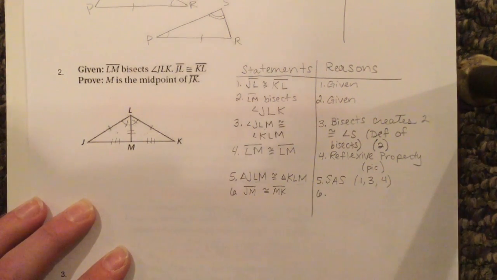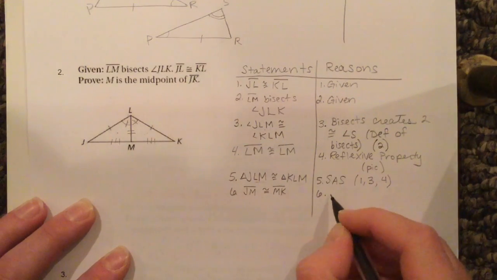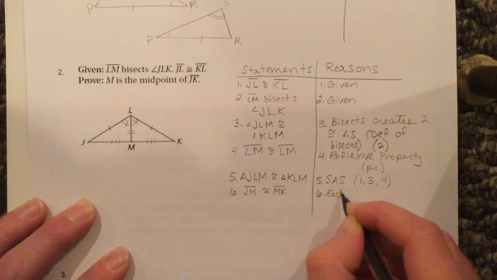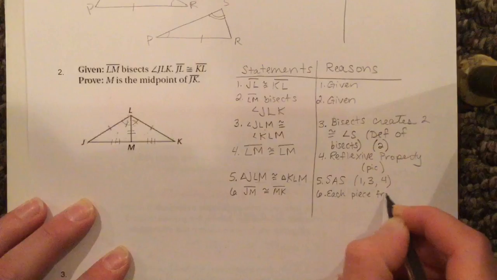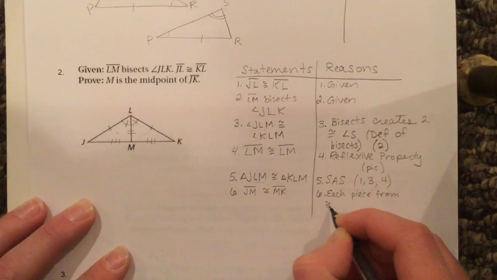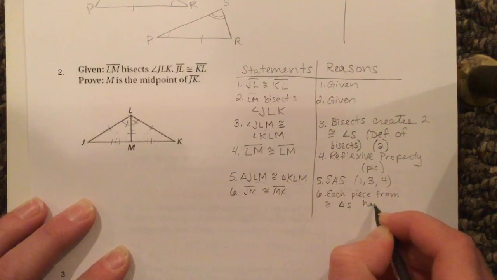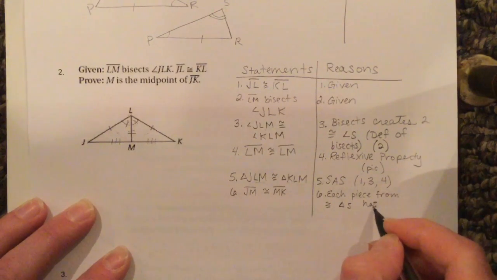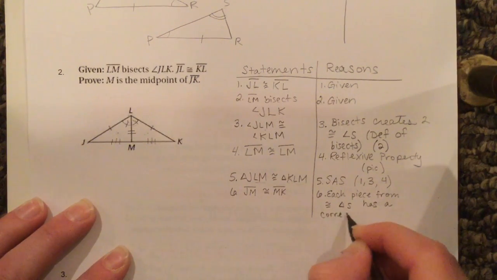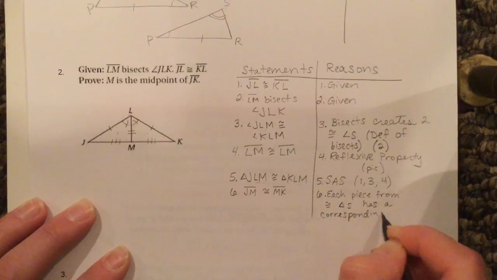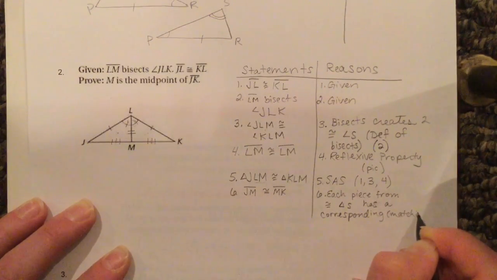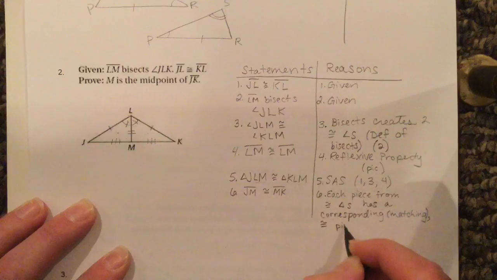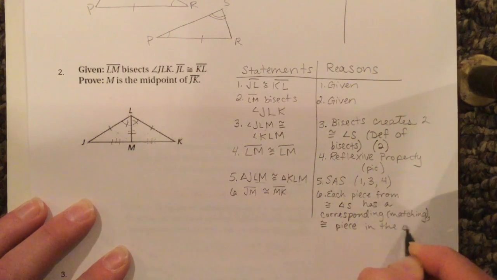Okay, we know that's true because of CPCTC, which you wrote down before. If you want a longer version, you could say each piece from congruent triangles has a corresponding or matching congruent piece in the other triangle.